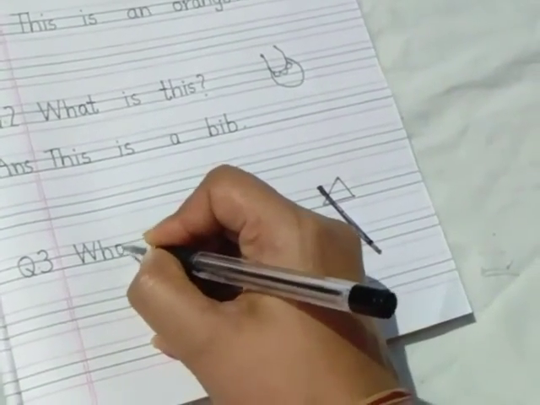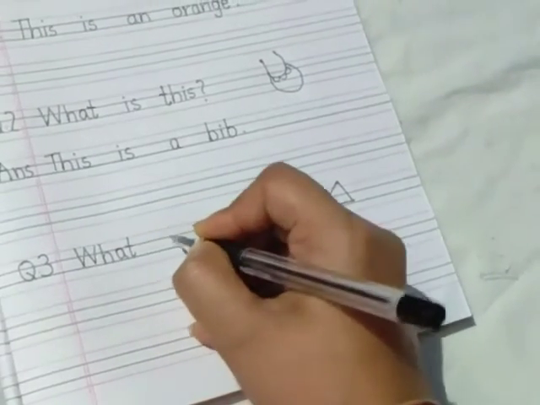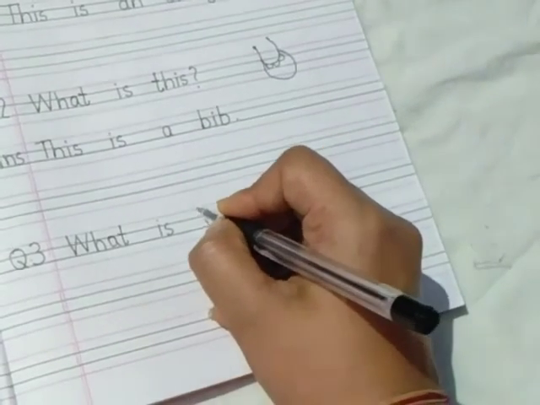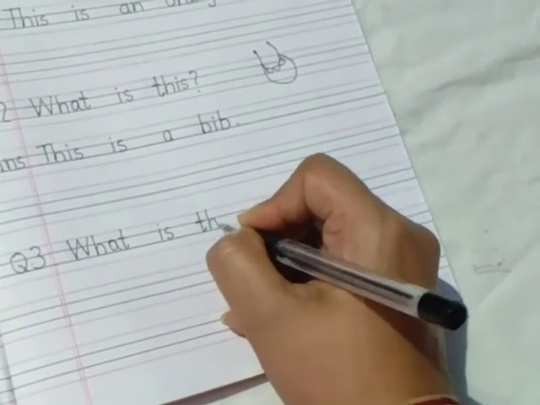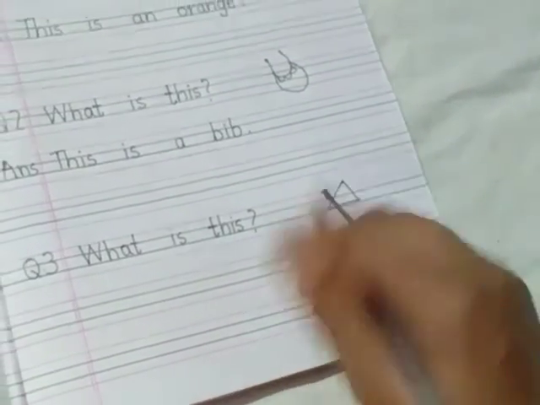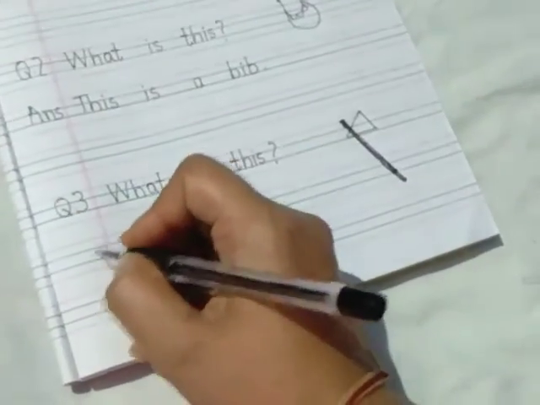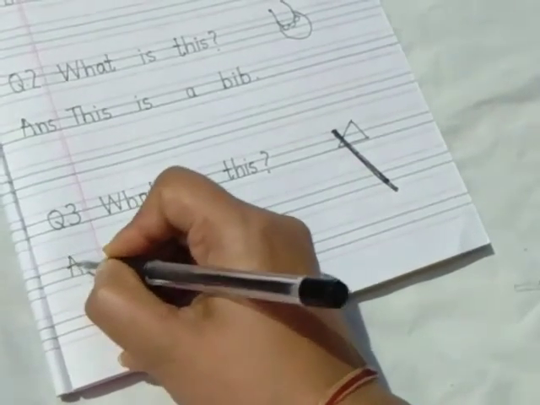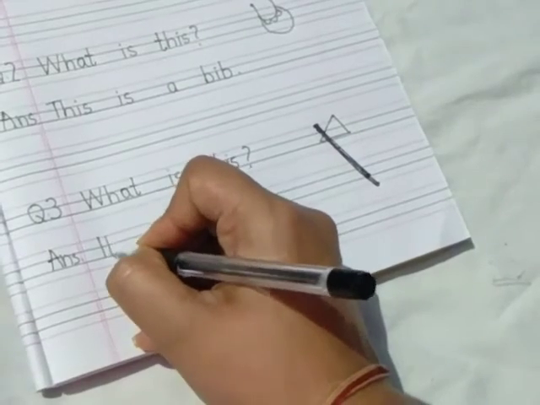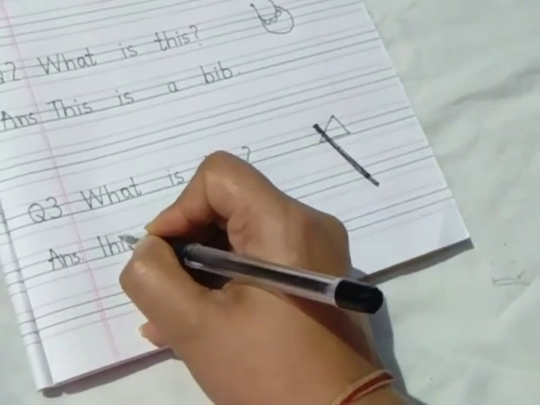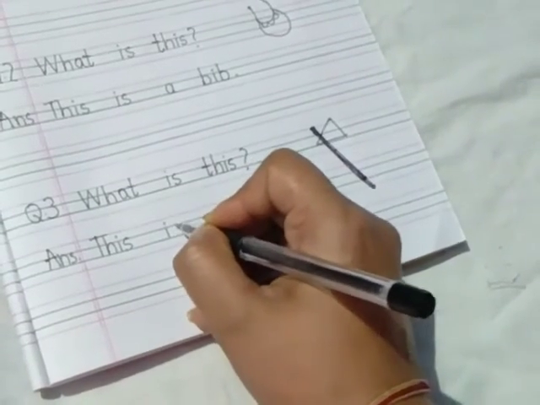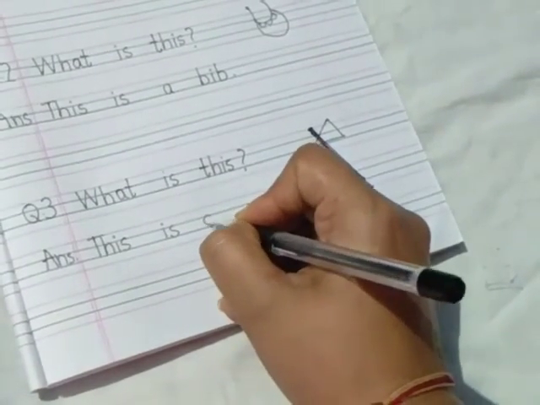what is this? Question mark. Now I'll write the answer as, this is an.